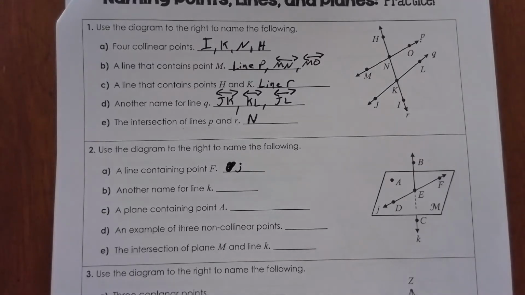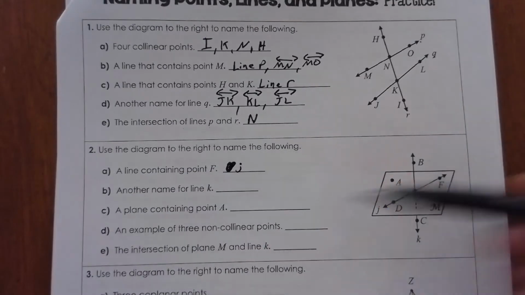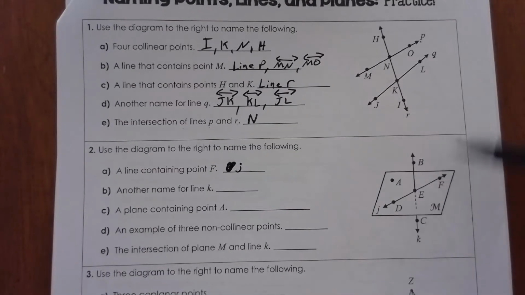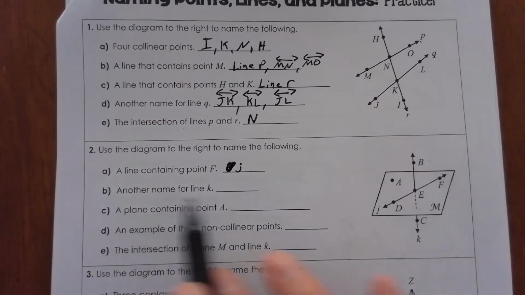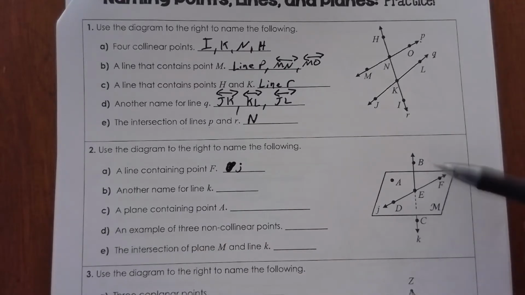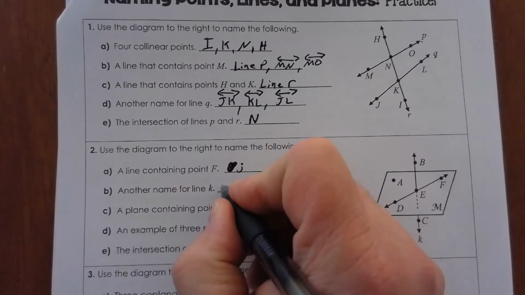All right, so what is another name for line k? And get in this habit too, whenever you see those. I taught it last semester, and it didn't happen a lot, but sometimes people didn't want to look at the picture. They just wanted to try to answer these without any reference. So always look at your pictures on this stuff. Another name for line k. Here's k. So what can we call this line? I need 2 points on it. B and C.